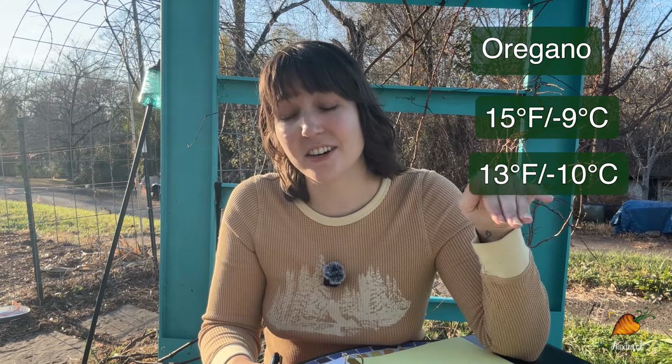So I'm going to look at oregano. The lowest temperature that oregano can generally survive is about 15 degrees Fahrenheit. And then if we look at that compared to my climate data, we can see that it might actually struggle to survive. It'll be very, very close. Now that 13 average lowest, that doesn't mean that it will always hit 13 Fahrenheit in my region, but it has a good chance of it. So oregano is one of those things that some years it will survive the winter and some years it won't.